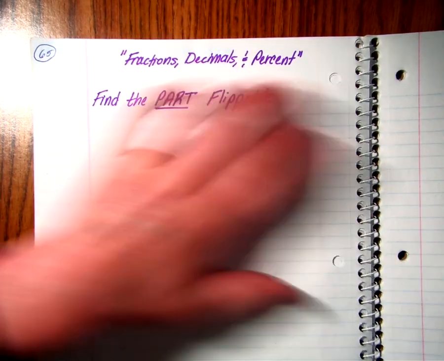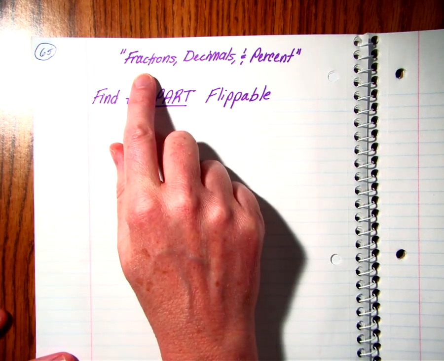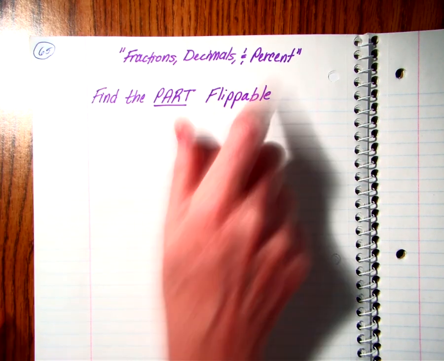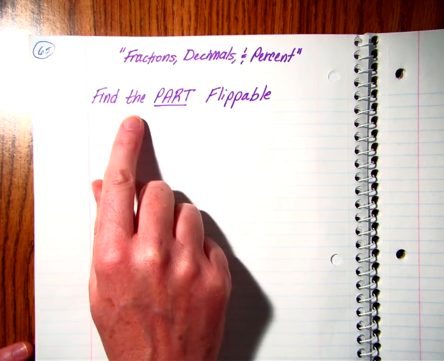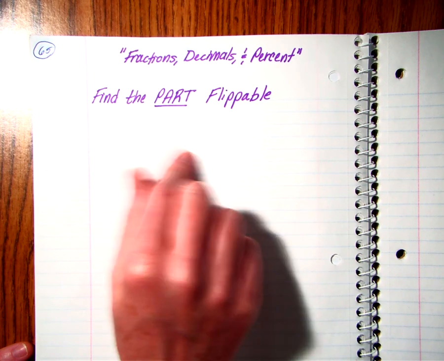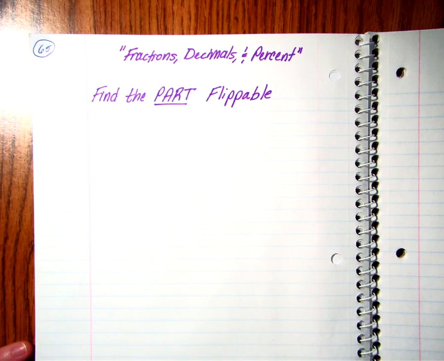This is day one's review work. DPS is giving us stuff that has to do with fractions, decimals, and percent. Right now we're going to do a flippable called Find the Part. So go ahead, get your title in. Get page 65 prepped and ready to go.